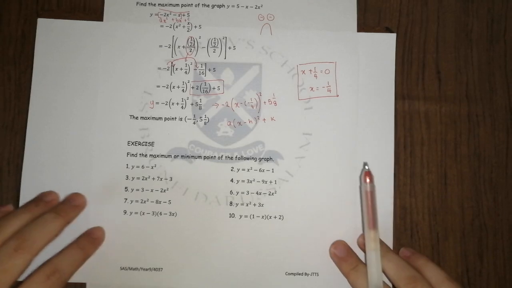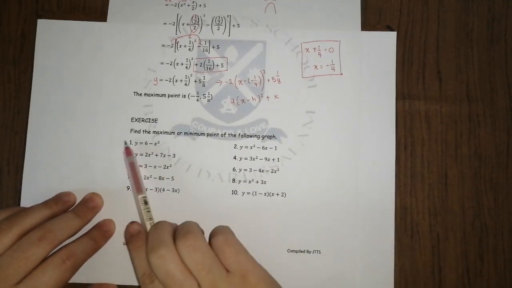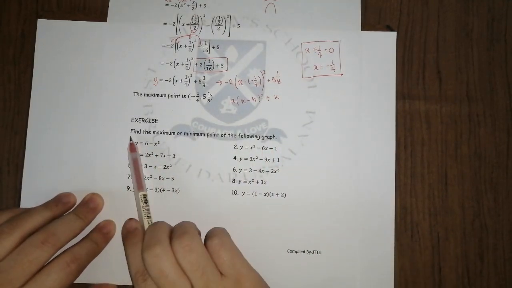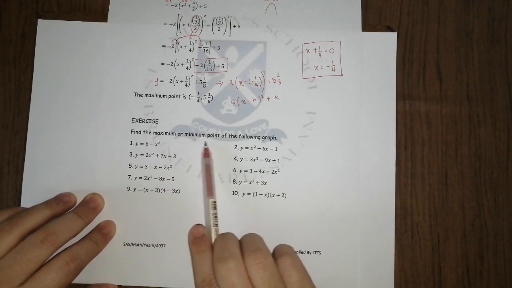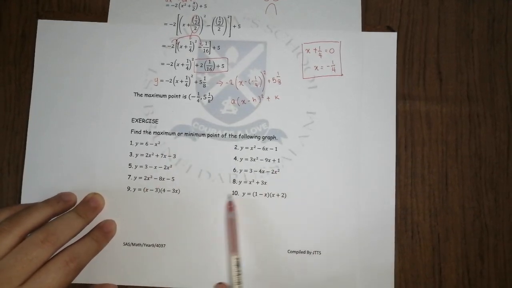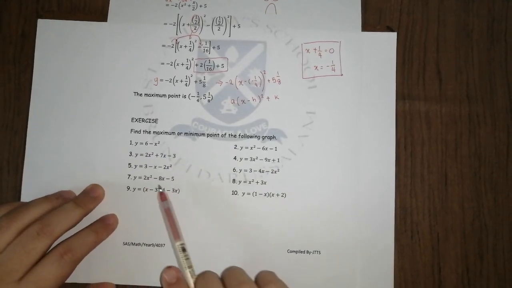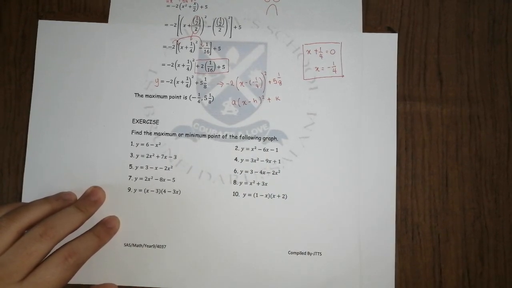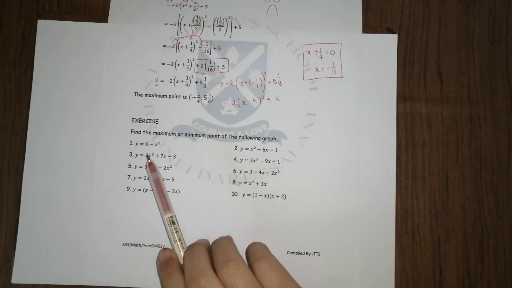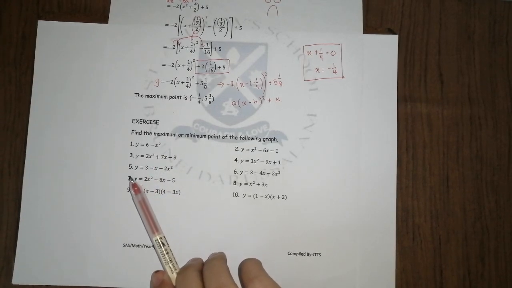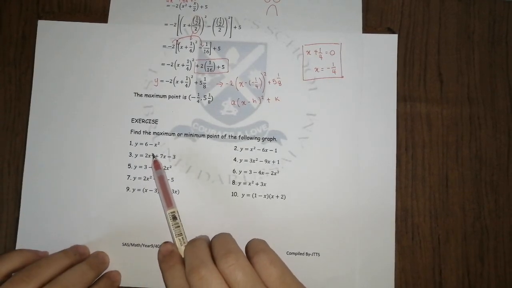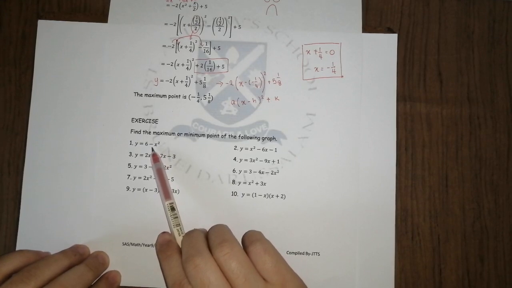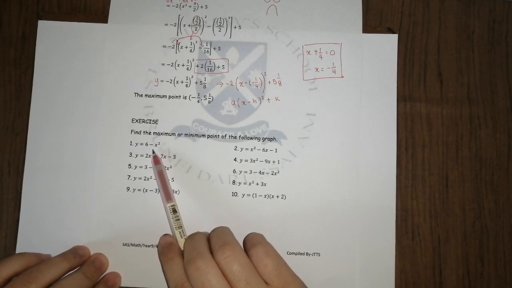Next, you have 10 exercise questions where the question asks you to find the maximum or the minimum point of the following graph. This means that for all these you need to do completing the square and then find the maximum point when the coefficient of x squared is negative.